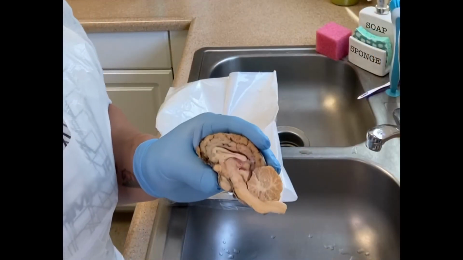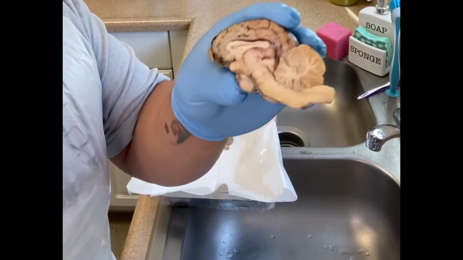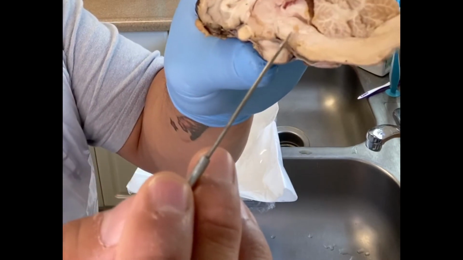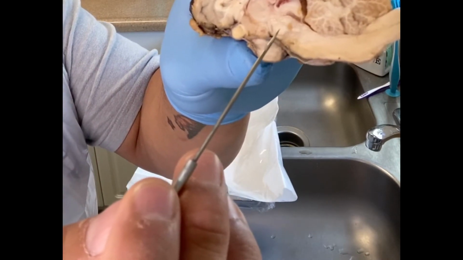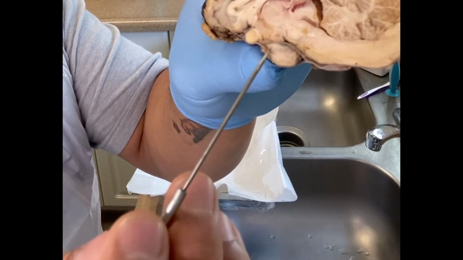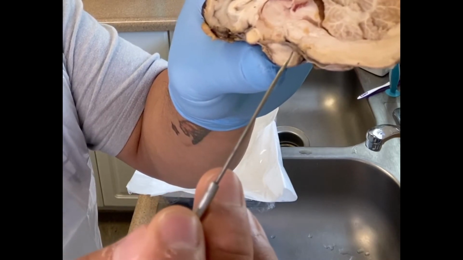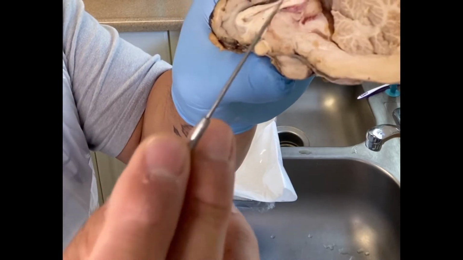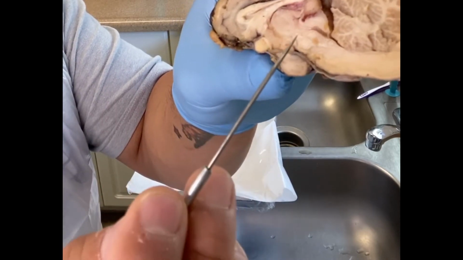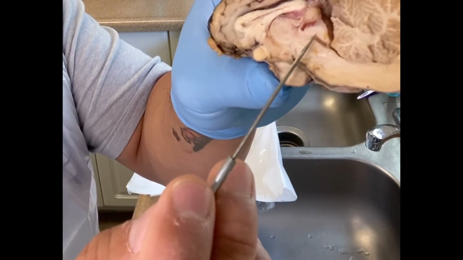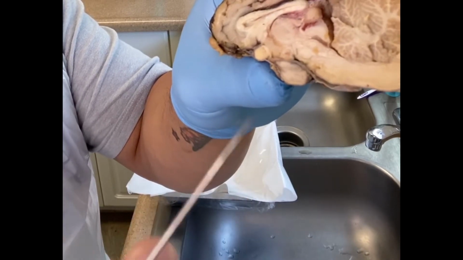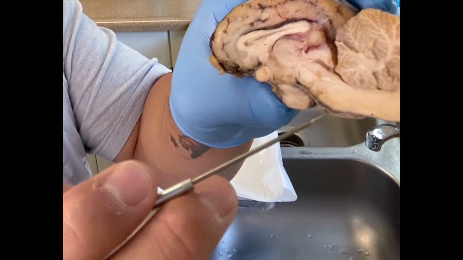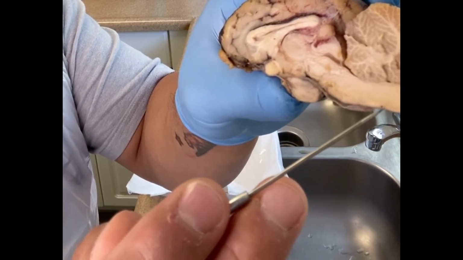Okay, so now we're going to go over the brain stem. First, we're going to do the midbrain, which is right here. And then we're going to do the cerebral peduncle, which is right here. And then we have the superior colliculus, which is here. And then the inferior colliculus, which is right there. Next, we're going to go over the pons, which is right here. And then the medulla oblongata, which is right here.